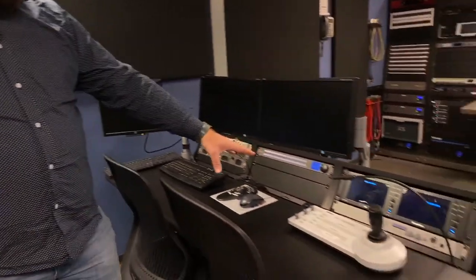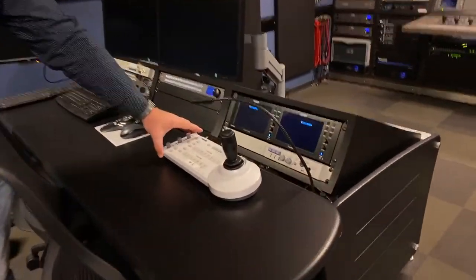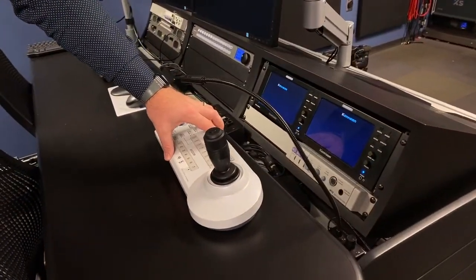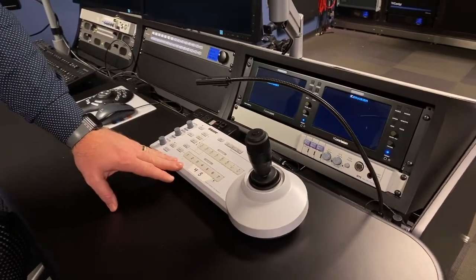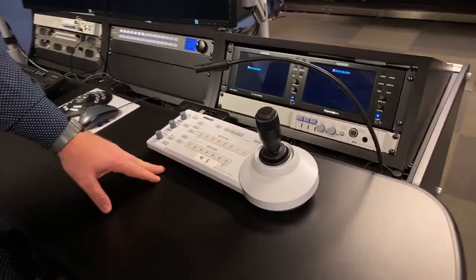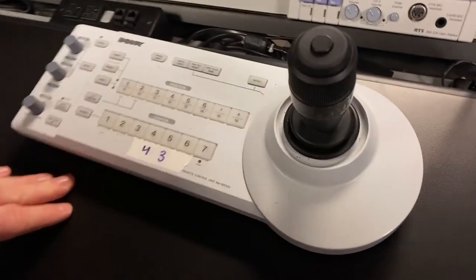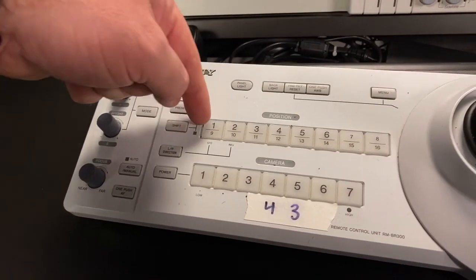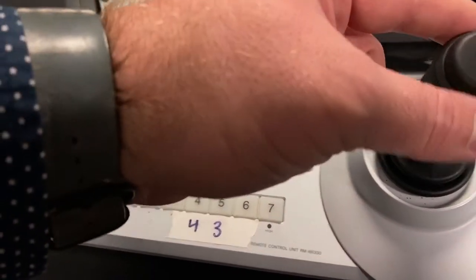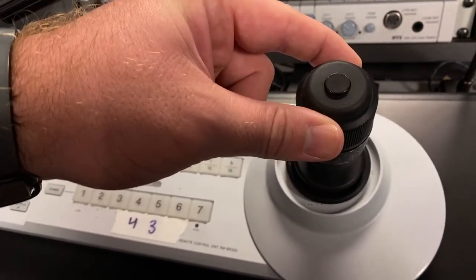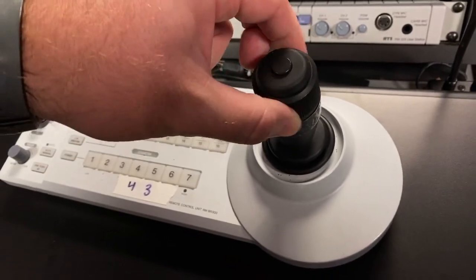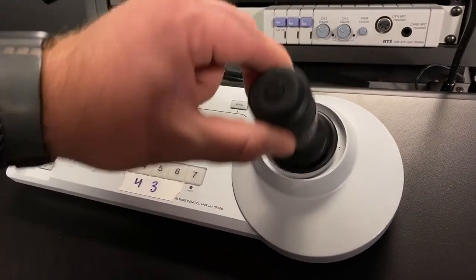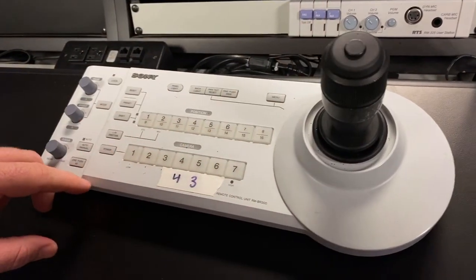Moving down here further on this desk, we also have located our PTZ operator. The PTZ operator is the operator of the pan tilt zoom cameras. They have control of different presets they can create, and free control of the pan, the zoom, and the tilt of said cameras.